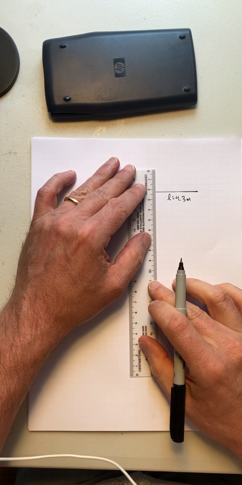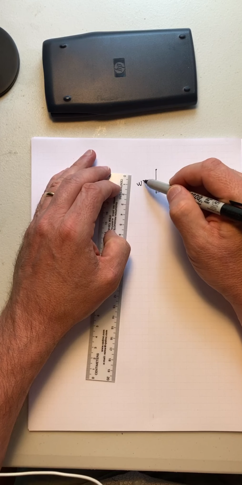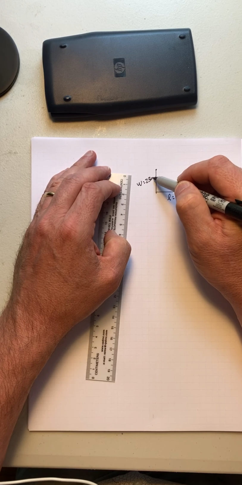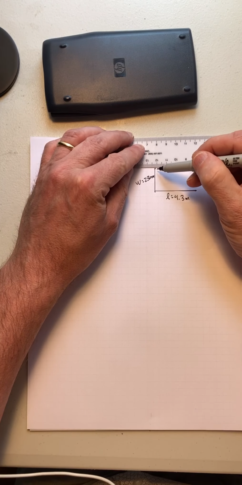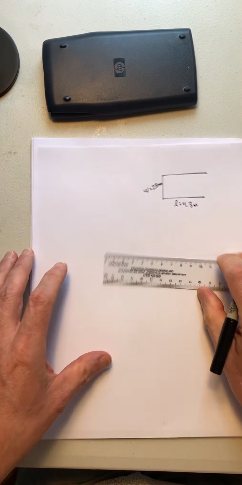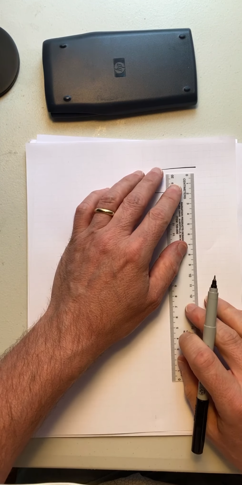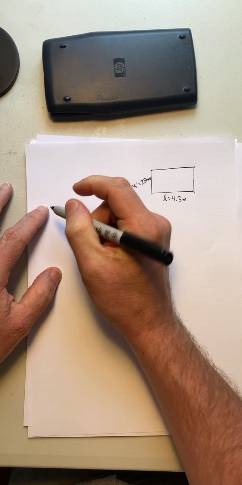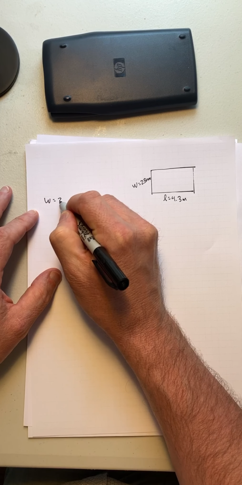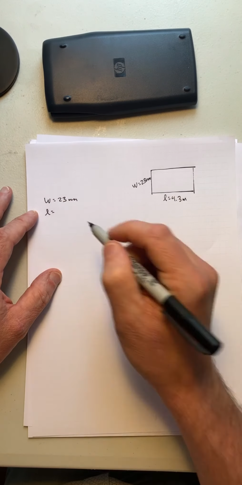The width is equal to 23 centimeters, let's say. So width equal 23 centimeters, length equal 4.3 meters.